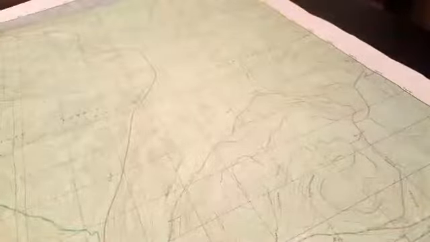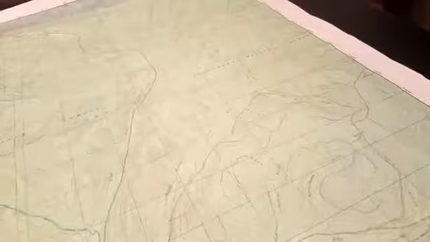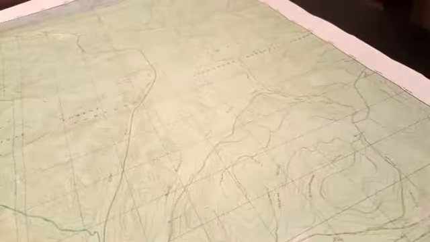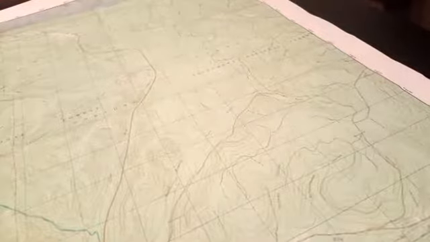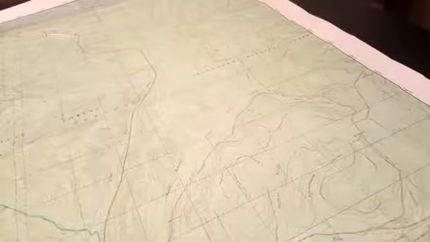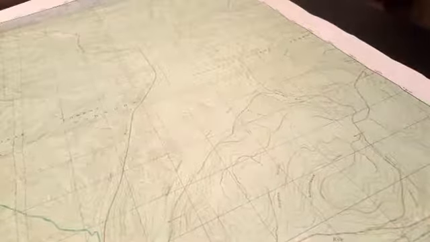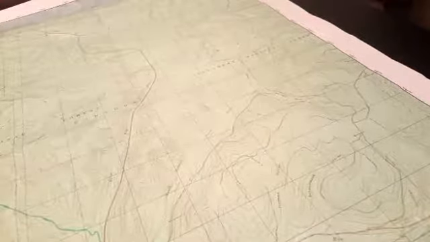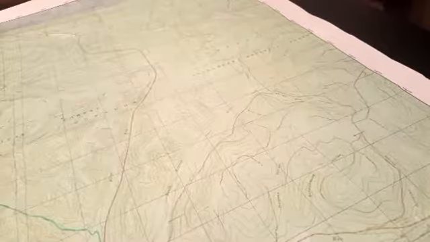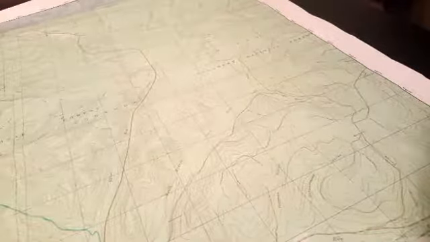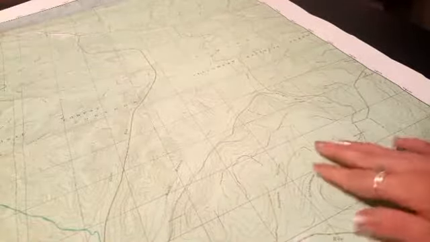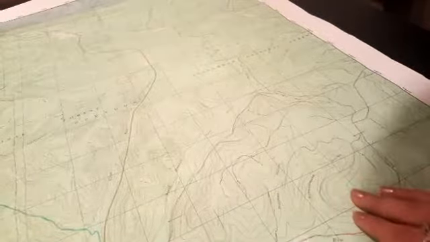So one of the things that you'll probably want to have is a straight edge. And the straight edge is going to help you plot your line between your starting point and your destination point. So I had a very light line drawn on my map. Let me see if I can find it. Here we go.